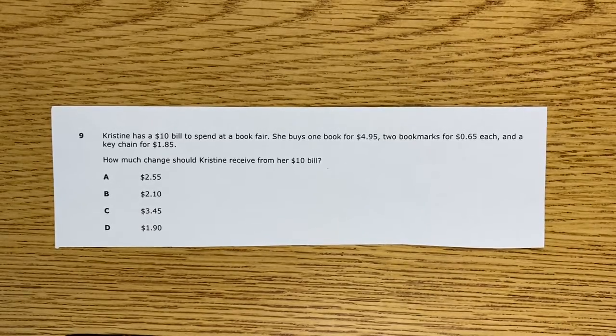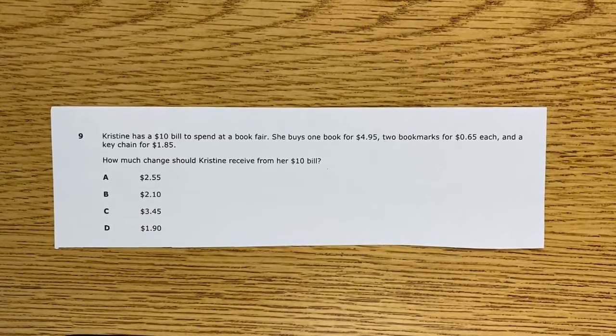Question 9. Christine has a $10 bill to spend at the book fair. She buys one book for $4.95, 2 bookmarks for 65 cents each, and a keychain for $1.85. How much change would Christine receive from a $10 bill?